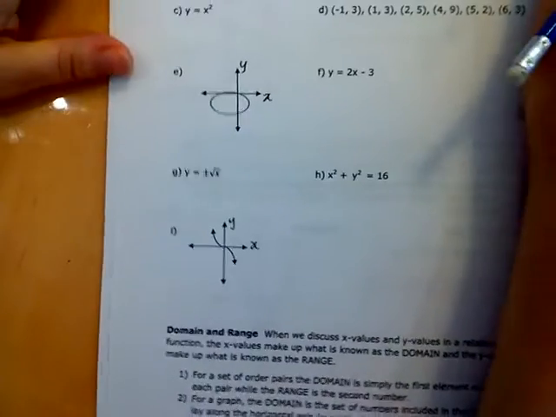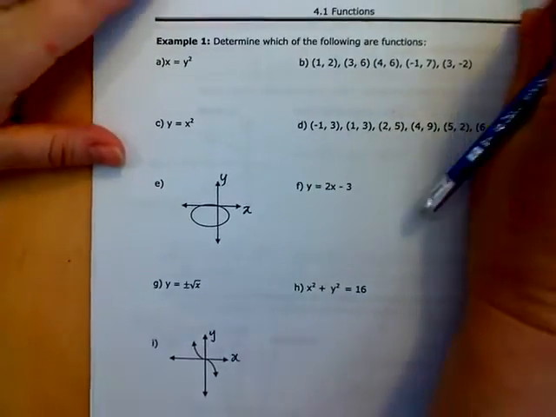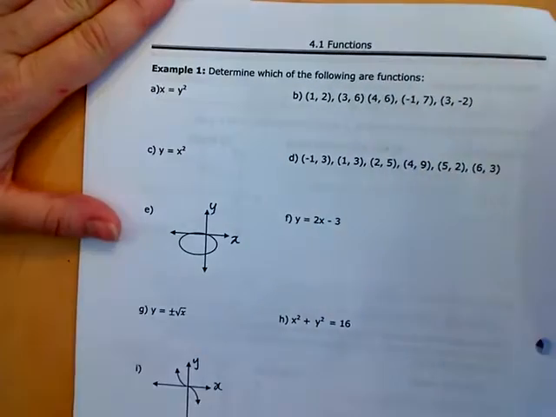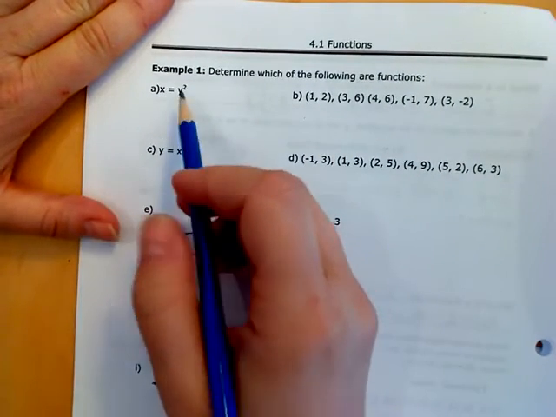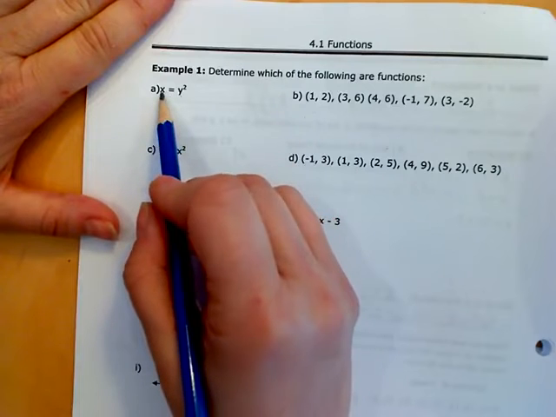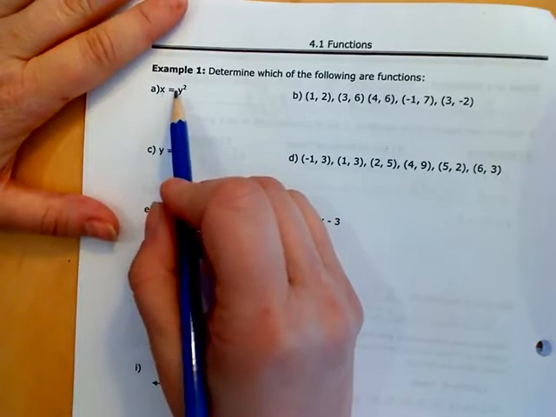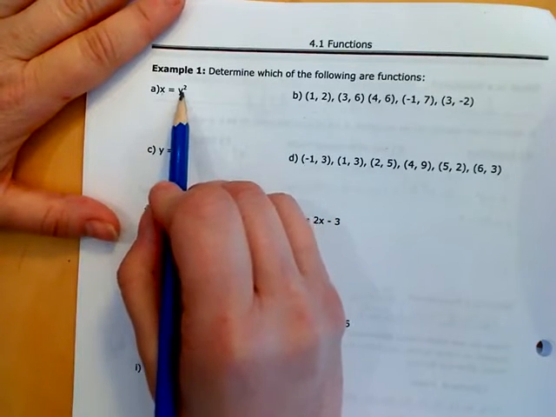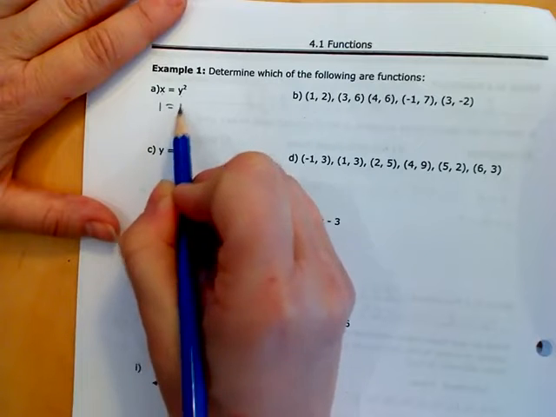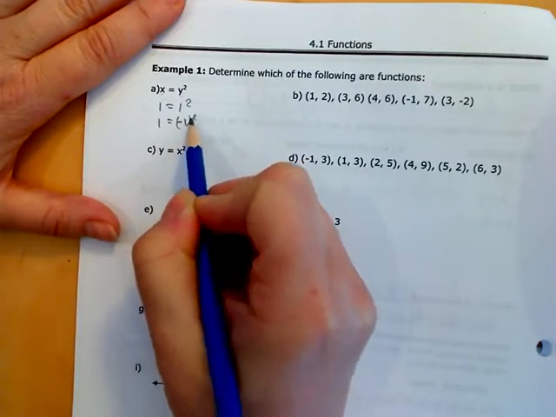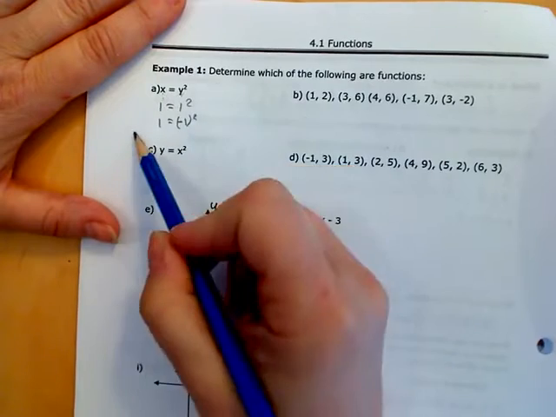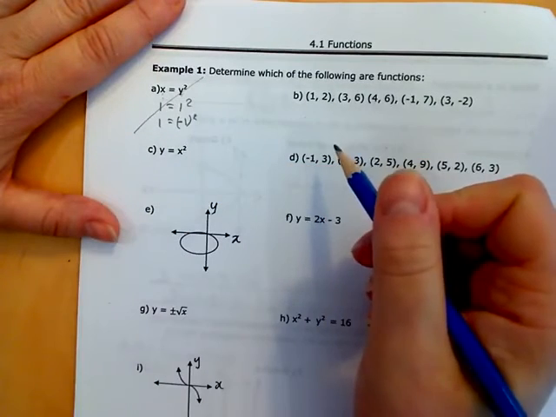So let's determine which of these relations are functions. So let's do this. We talked about this. We know this. When x is 1, well, y could have been 1 or -1, right? Because 1 is 1 squared, but 1 is also -1 squared. So when x has more than one y value, it is not a function.